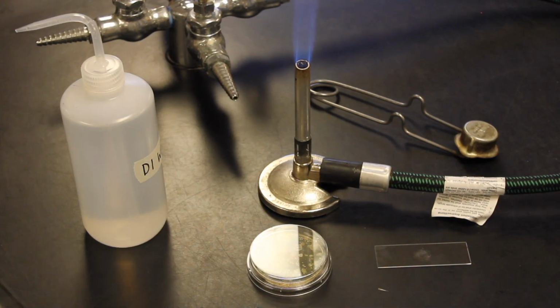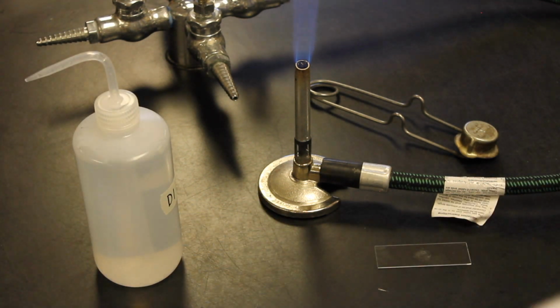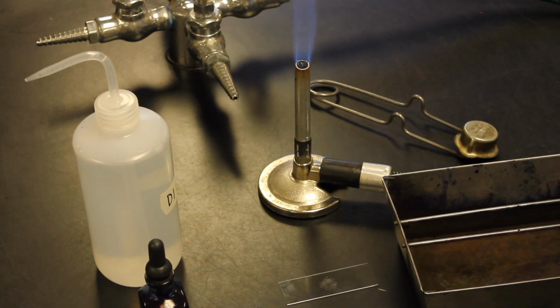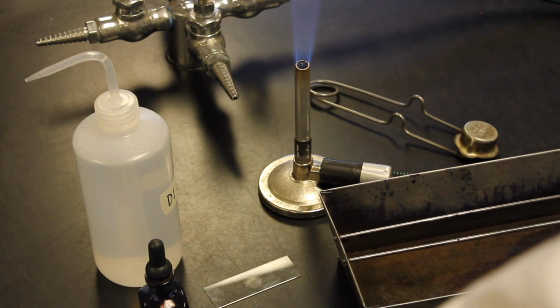So I'm going to move this out of the way. We'll move our plate out of the way. We'll keep our slide right here. And we will then add some DI water and we will add a staining tray. Okay. The next thing I want to do is I want to heat fix this.